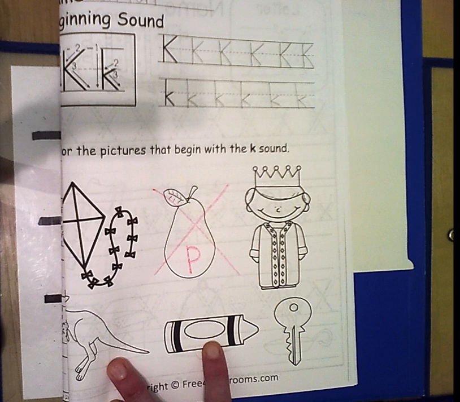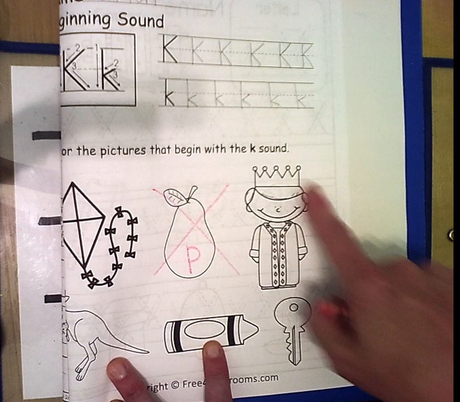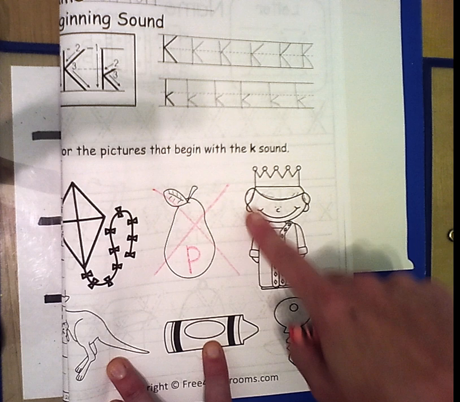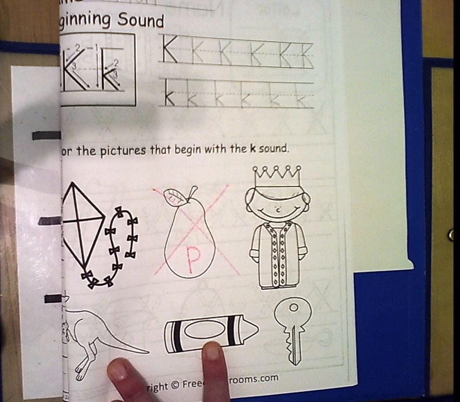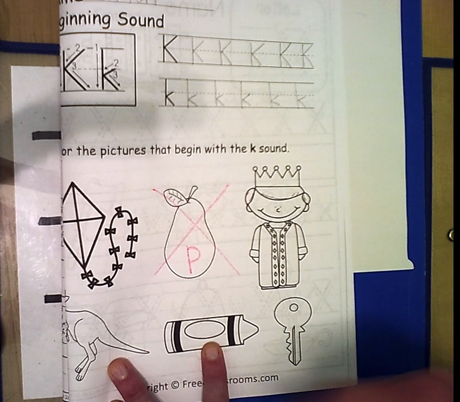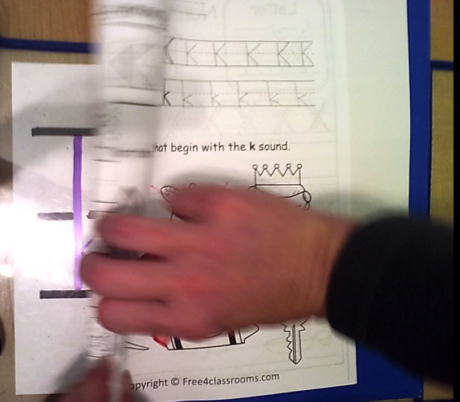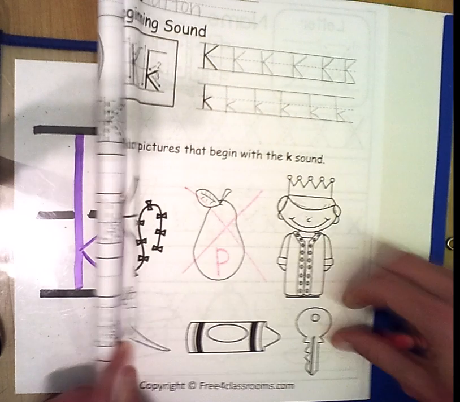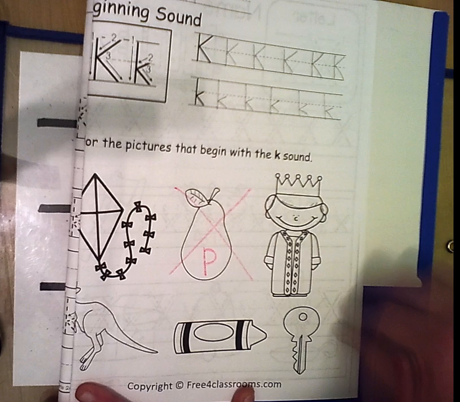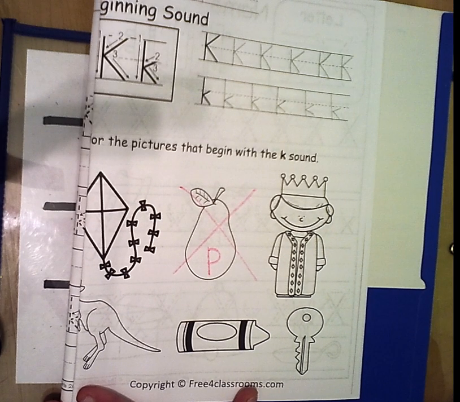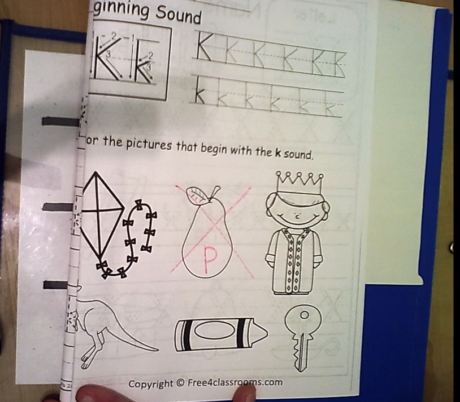The next one here is a boy or a man. They're wearing a crown and a fancy outfit. It would be called a king. What's the first sound in king? K, k. Is that a match? Yes. So we're going to leave it. The next one here is hiding, but I can tell what it is. There's his face. He's a kangaroo. What's the first sound in kangaroo? K, k. Is it a match? Yes. So we're going to leave it.